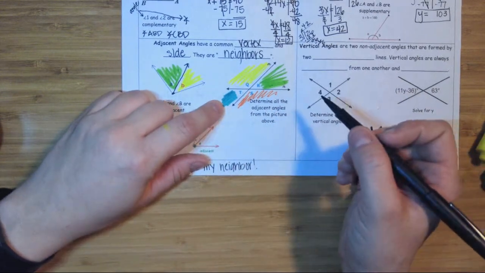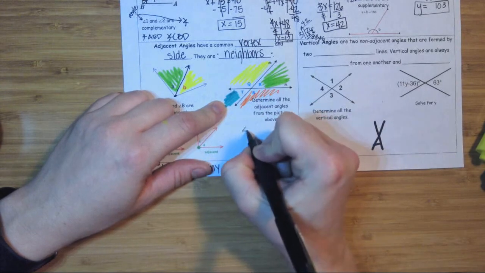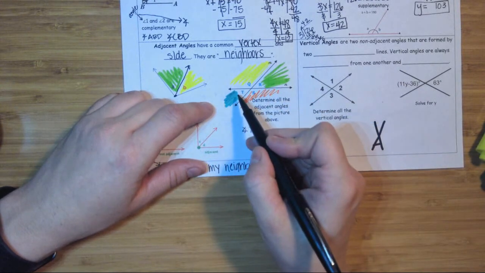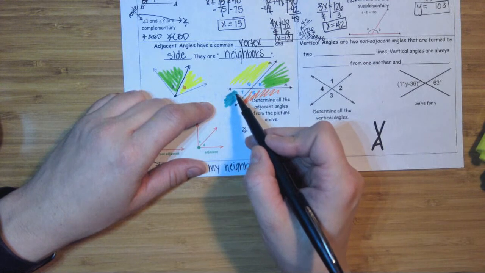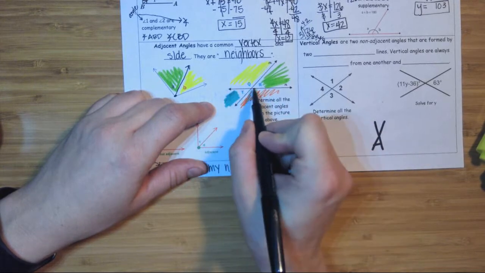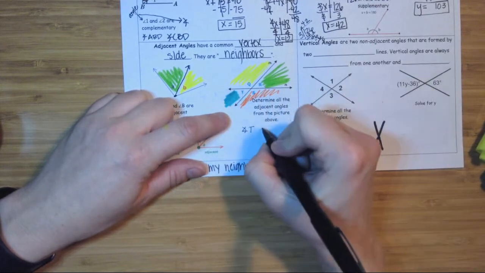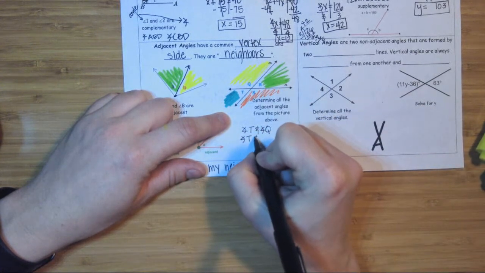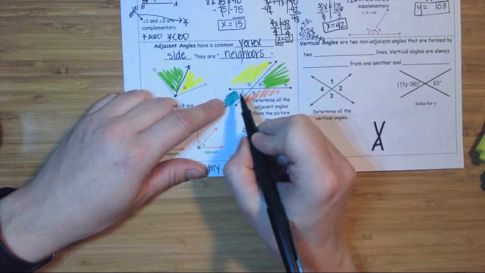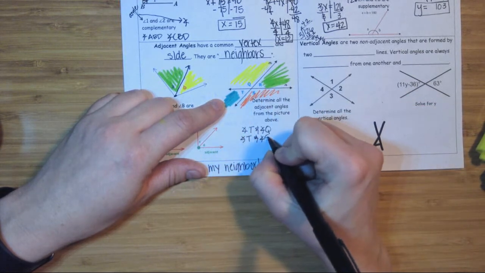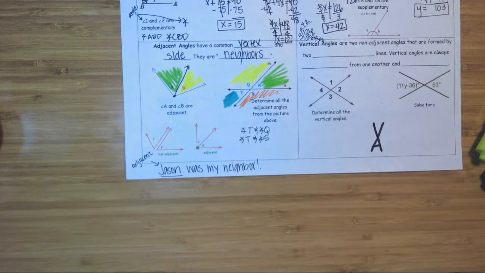So let's just look at blue, or angle T. Who are angle T's neighbors? If angle T is in his backyard, whose fence is he looking over to say hi to? Well, he would say hi to angle Q. They share this fence line. So angle T and angle Q. And then angle T's other neighbor on the other side of his fence is angle S. So they're adjacent.